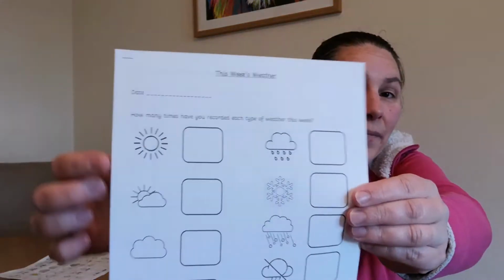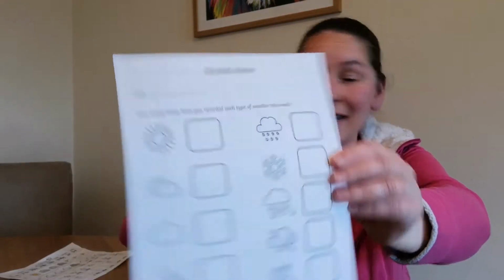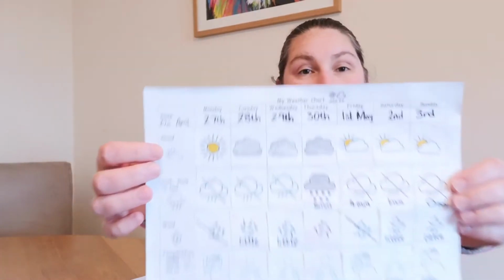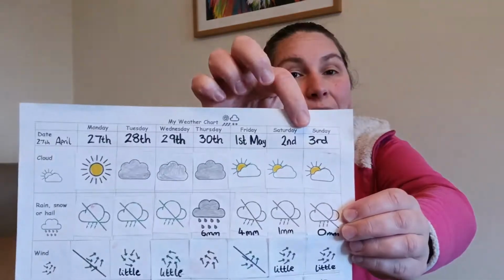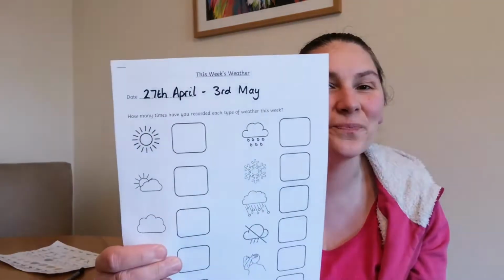At the very top of my sheet it's asking for the date. So this is a whole week. This week's weather started on the 27th of April and it went to the 3rd of May. So I'm going to write that at the top. 27th of April to the 3rd of May. So that's us ready to go.